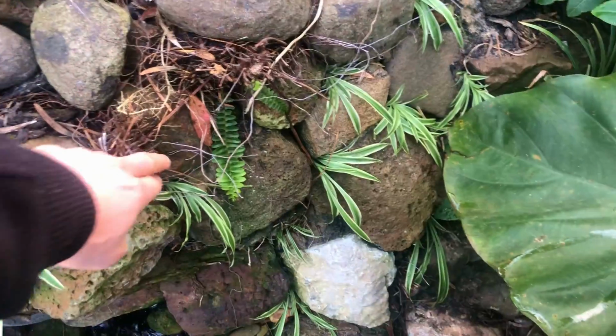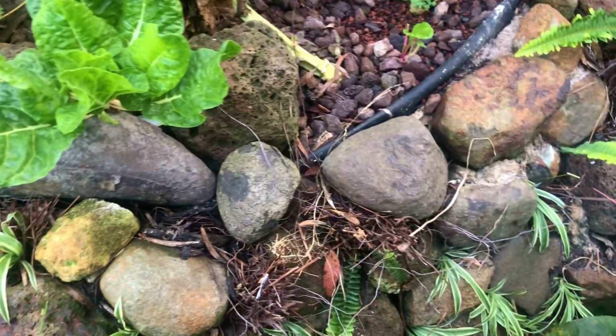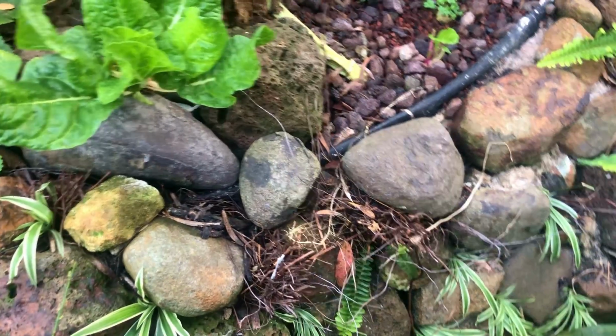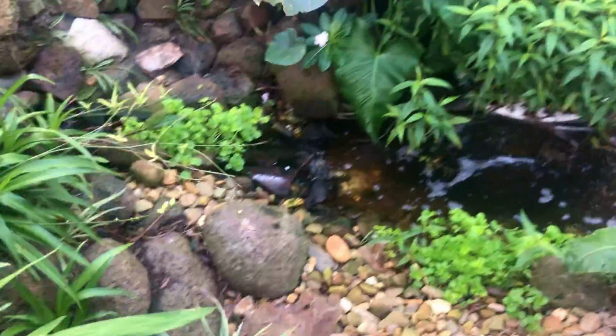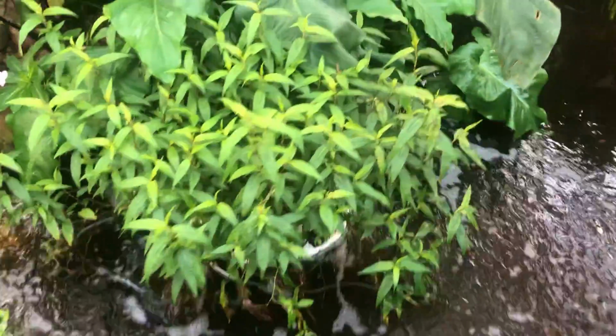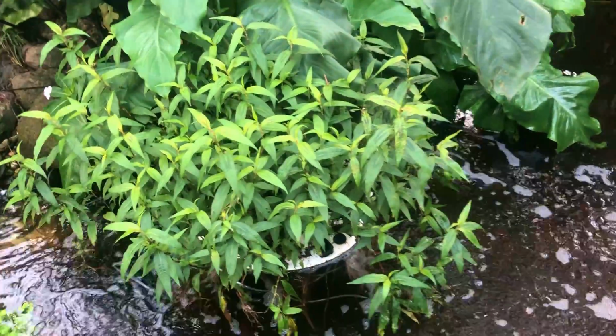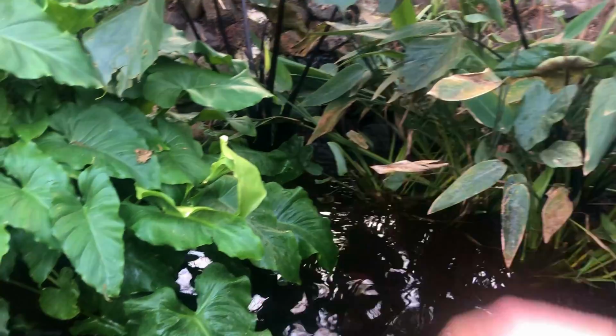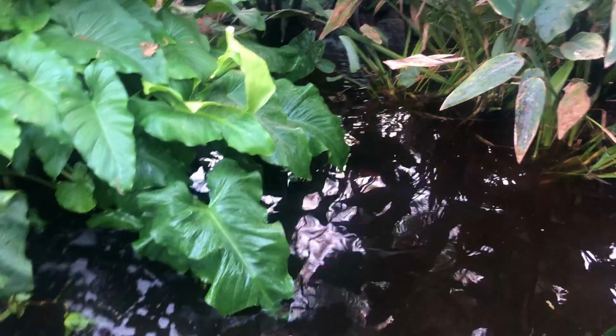And I have some here as well. I hope they will come back, I'm not sure, but a lot of them are coming back to life, which is exactly what I want. So I'm quite happy with this. You see the cascade there is on. You can probably see it there. It's nice.